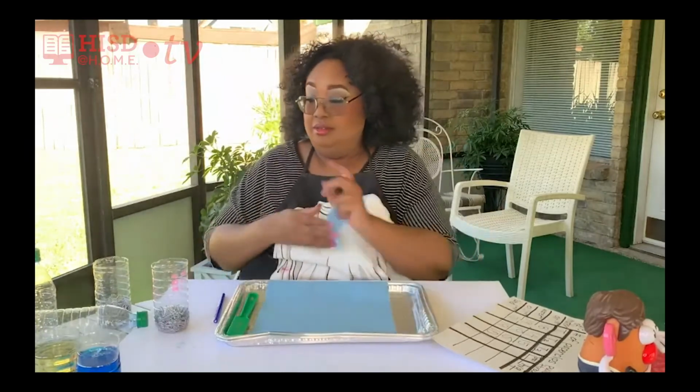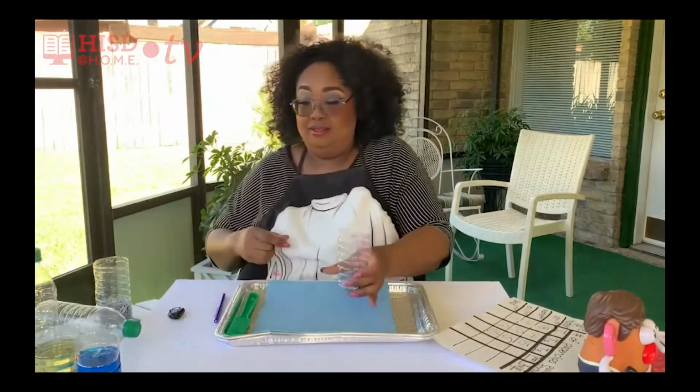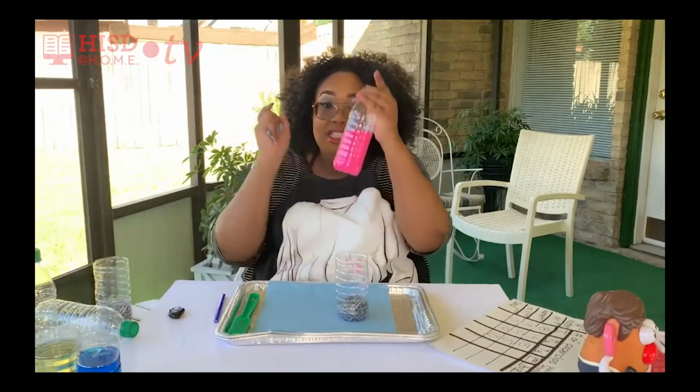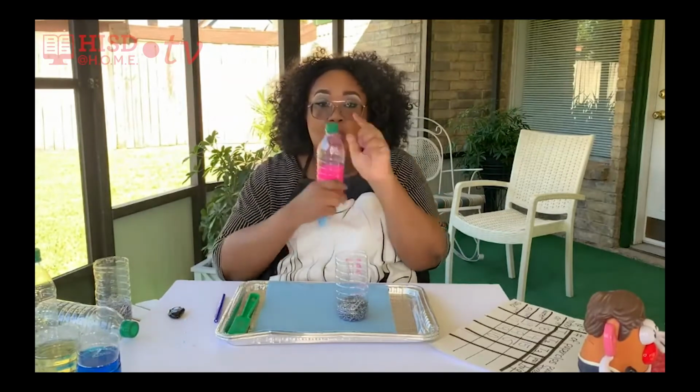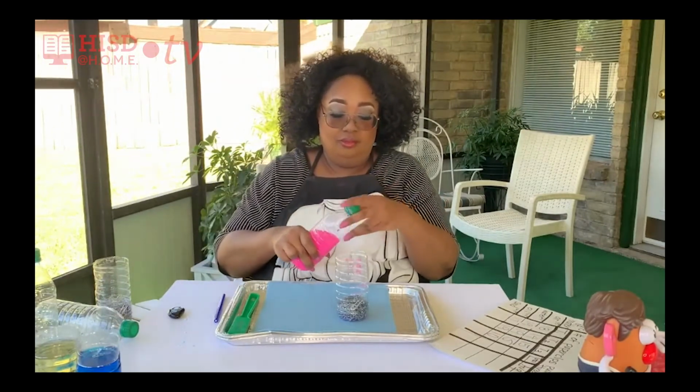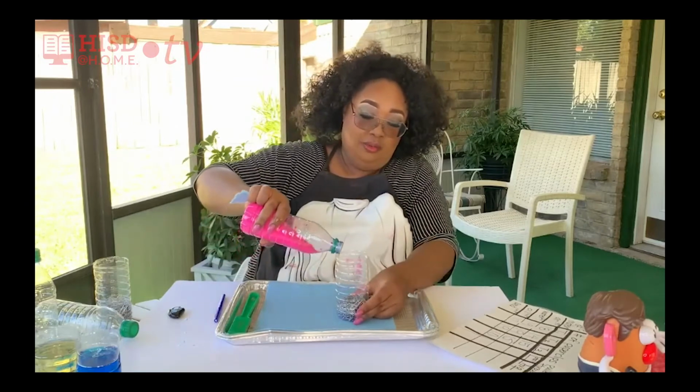Here we go. Ready? Sand. Same amount of paper clips. Same amount of sand, different substance. But one thing we're changing, that state of matter. Pour it, pour it, pour it, pour it.